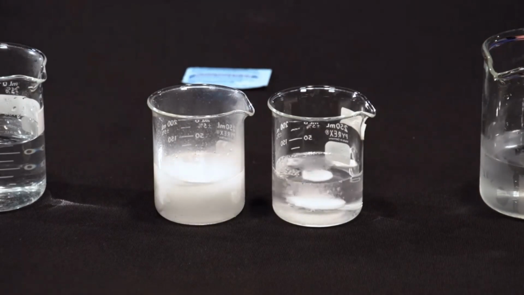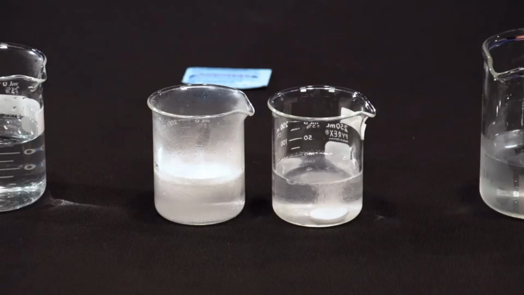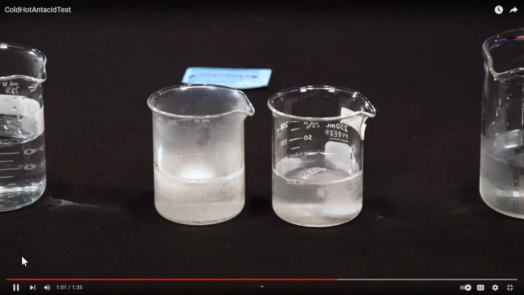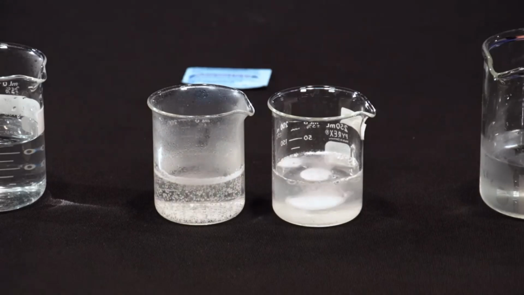Oh, it appears that the one in the warm water is dissolving quite a bit more rapidly than the one in cold water. And so it looks like the one in warm water has completely dissolved and the one in the cold water is still going.